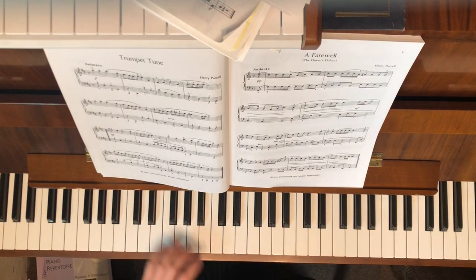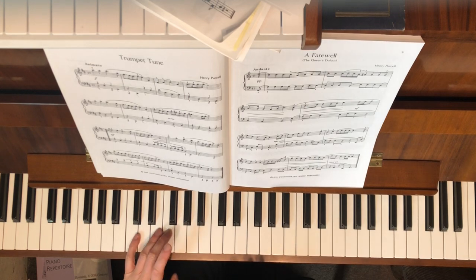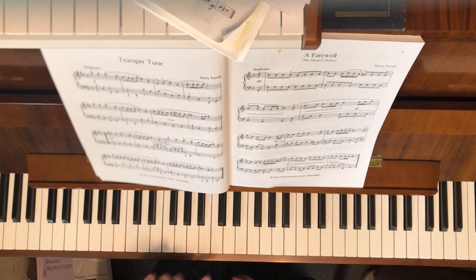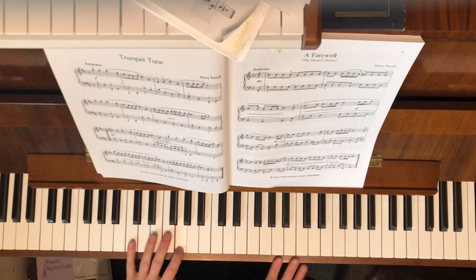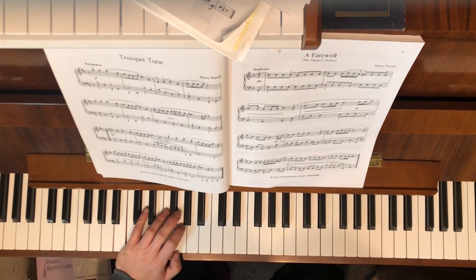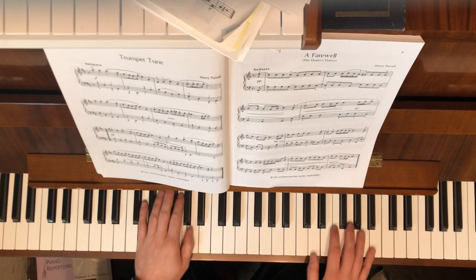So it's the same thing. So you're going 1, 2, 3, 4. That's the basic idea. Just like the dotted quarter to the eighth. 1, 2, 3, 4. But it's twice as much, or twice as fast. So I'm going to play that. We're in D major. 3, 4.